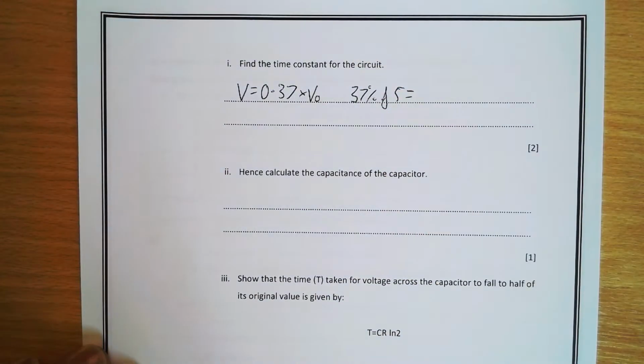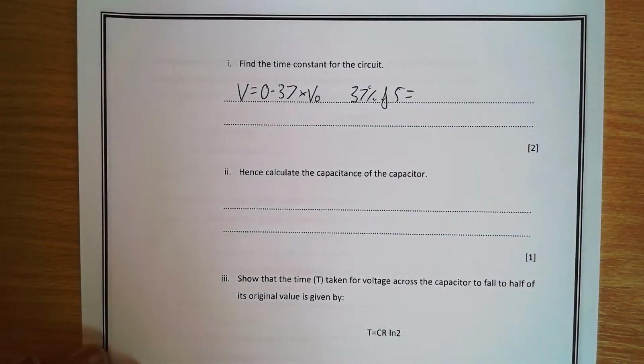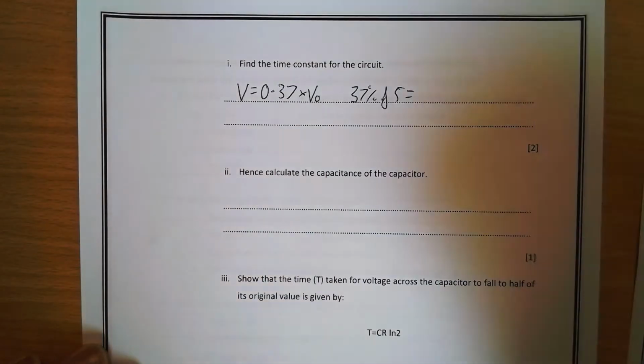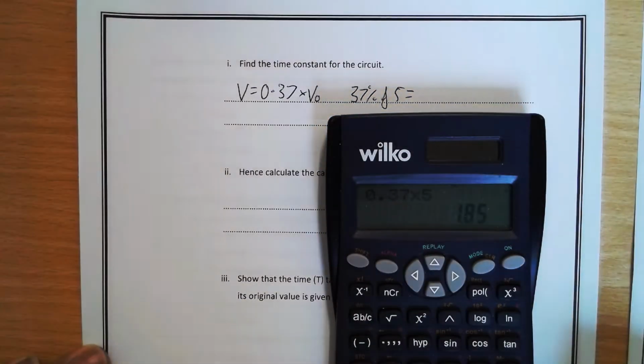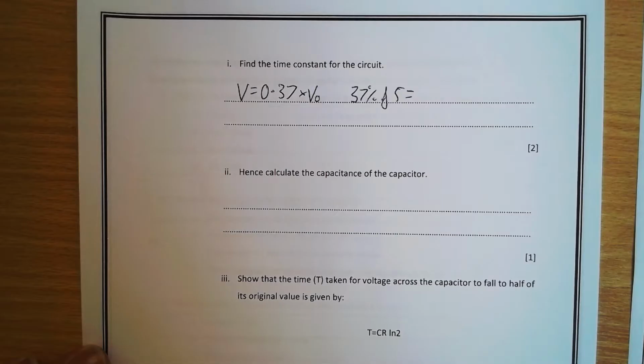Okay, comes out to be 2 point. Sorry, let's calculate it. My mental arithmetic's not what it used to be. 0.37 times 5 gives me 1.85 volts.